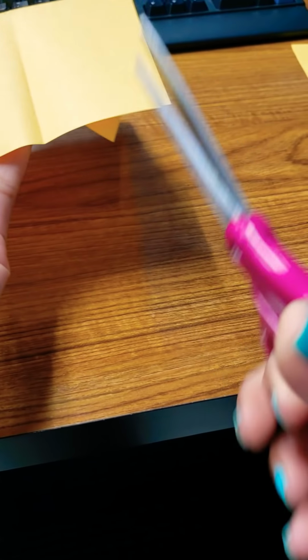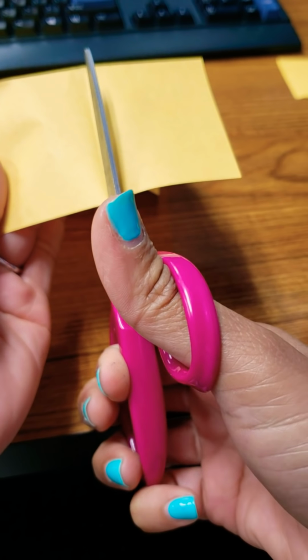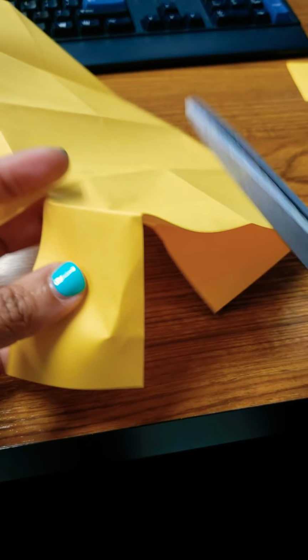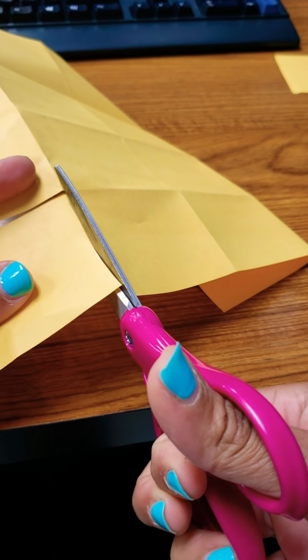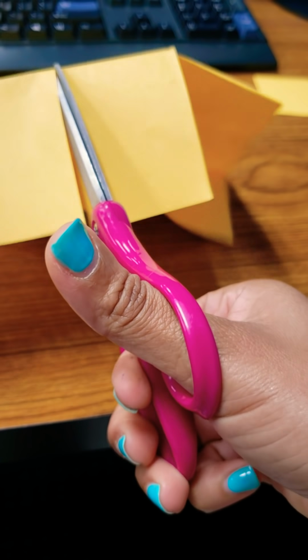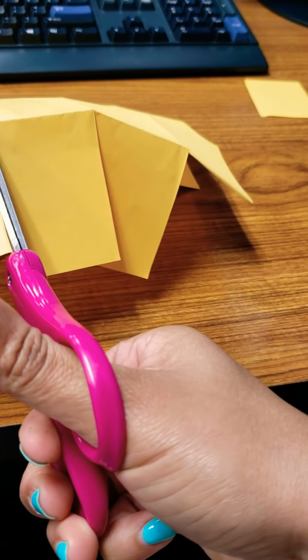So from here, we're going to take a pair of scissors, and we're going to cut off this first flap. We're just going to cut off the first flap. So just cut that off. All right, and then I'm going to cut in the creases of these other indentions. Okay, so this one is cut off. Now I have 3 little wings here.